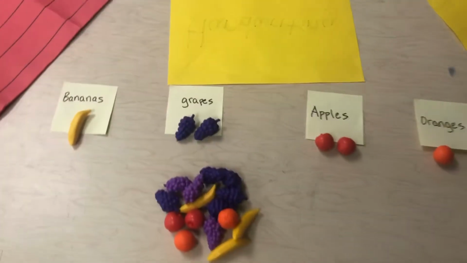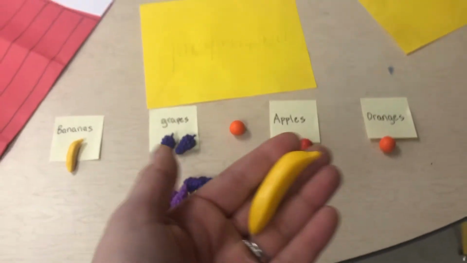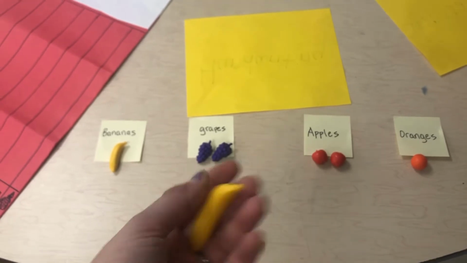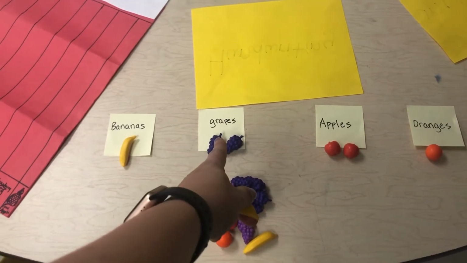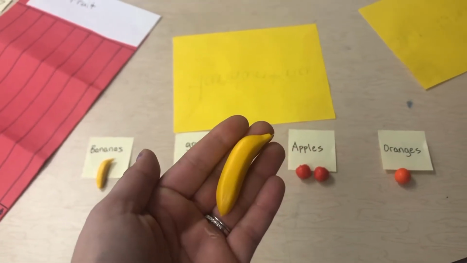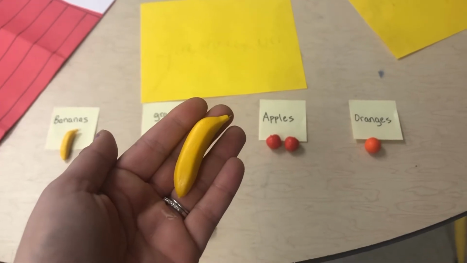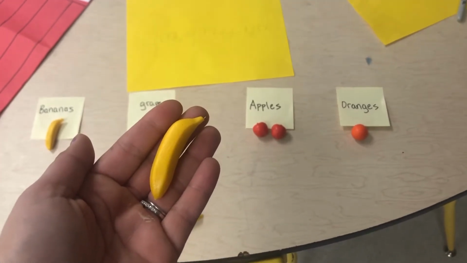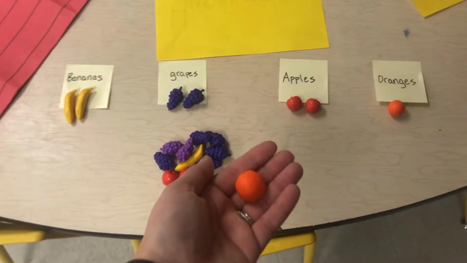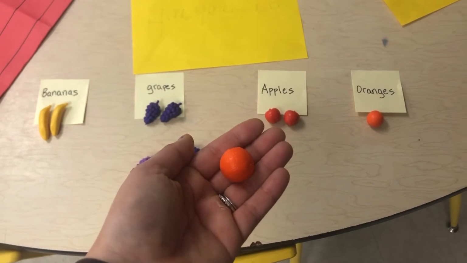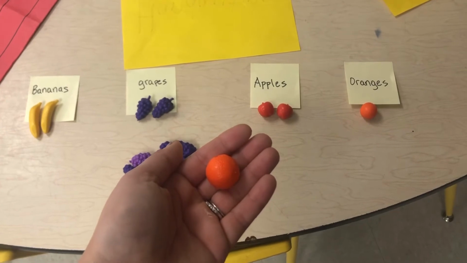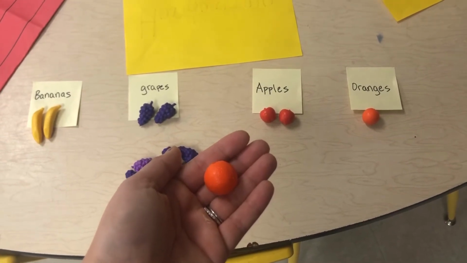You can also give 4 choices. So here's another example. If I grab this one, we've got a banana. Does this go in the banana category, the grape category, the apple category, or the orange? If you said banana, then you are correct. Okay, now I'm grabbing this one. What category does this go in? Bananas, grapes, apples, or oranges? Oranges is correct.